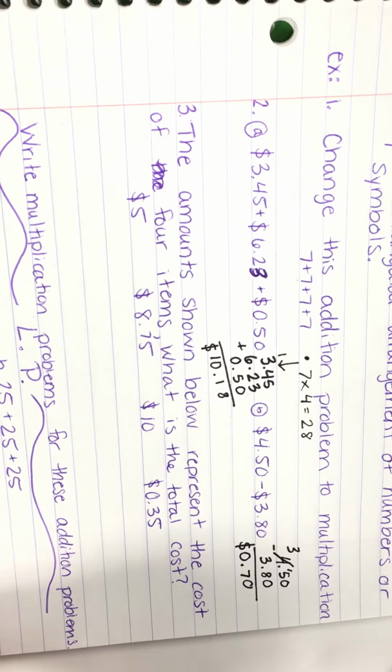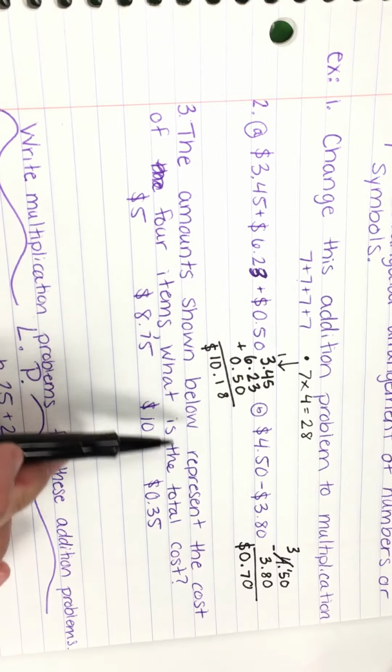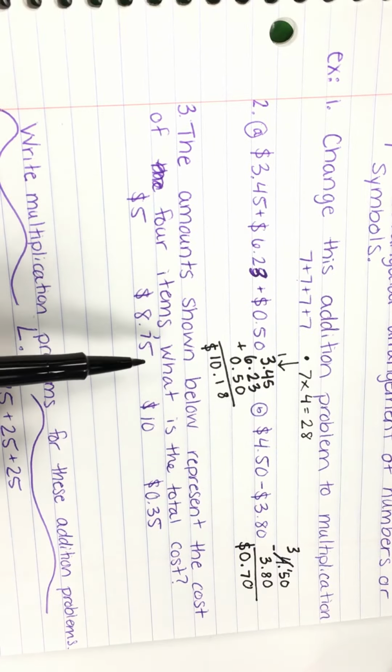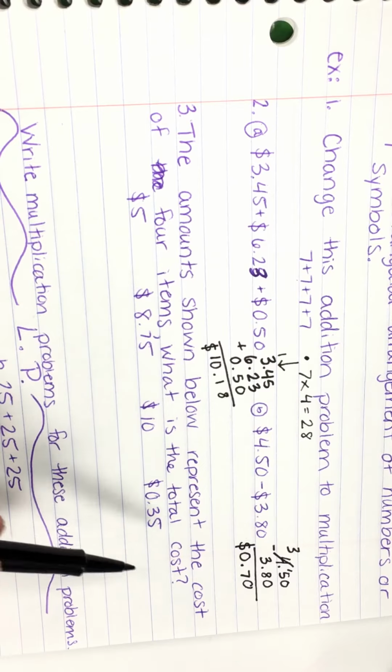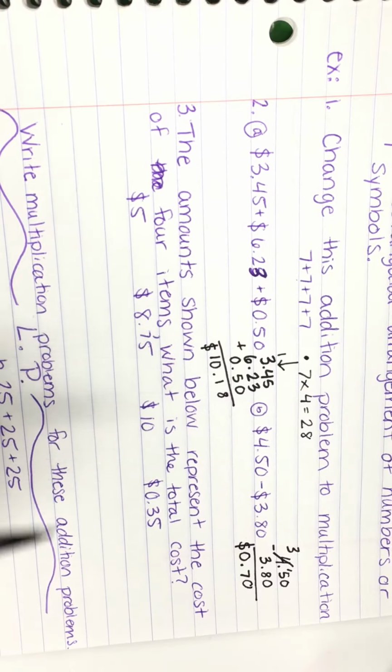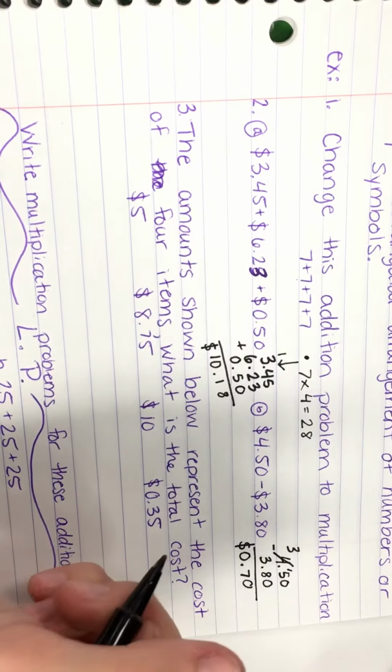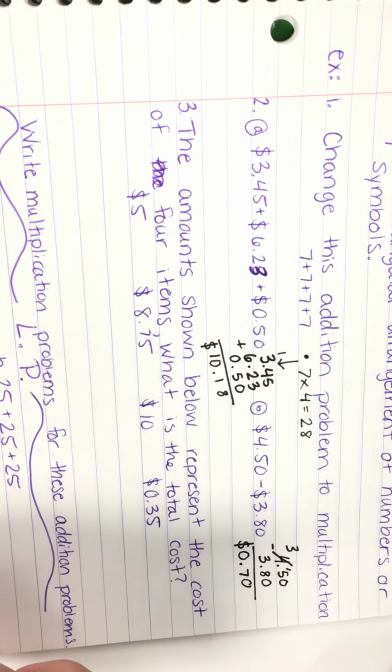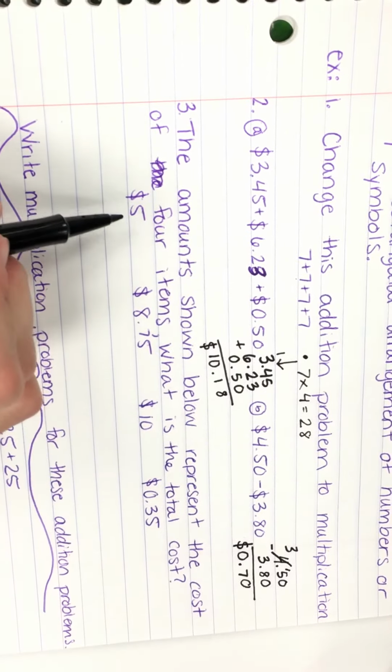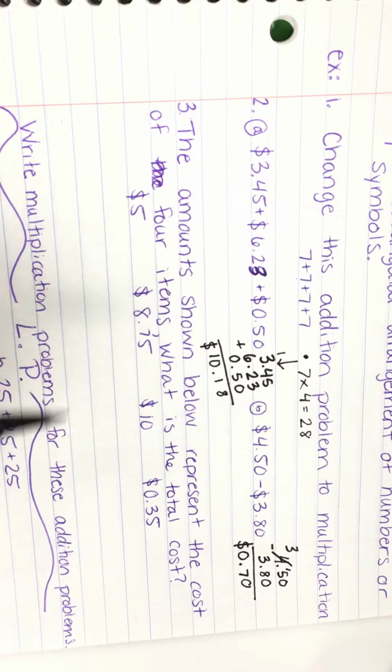Okay? And number 3. The amounts shown below represent the cost of 4 items. What is the total cost? All right, it originally said 4 items at a souvenir shop on a field trip, but I decided we didn't need that. Okay, so something about this number is that dollars can be written with or without the zeros.